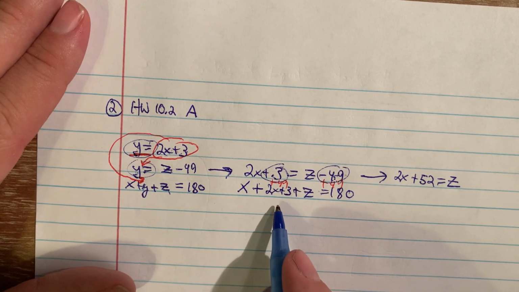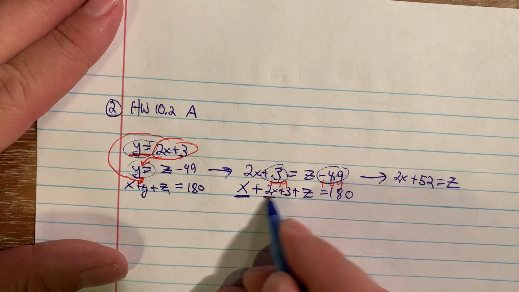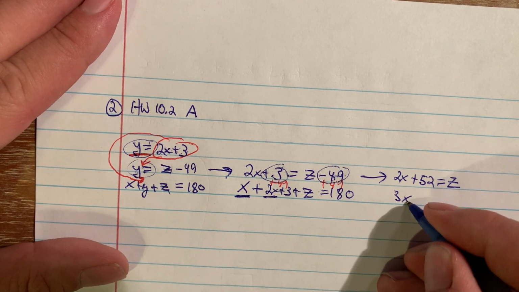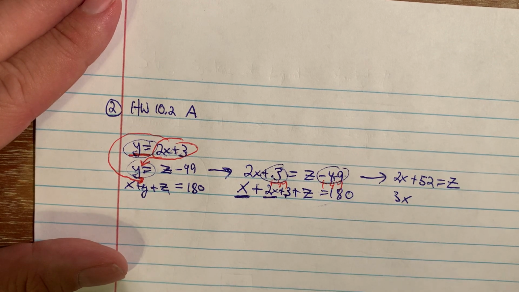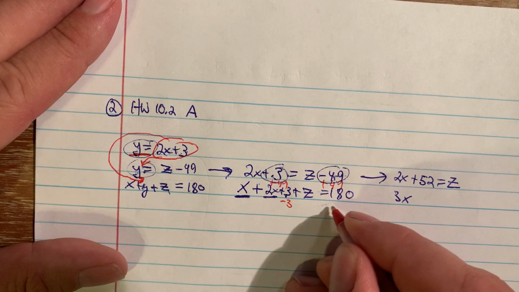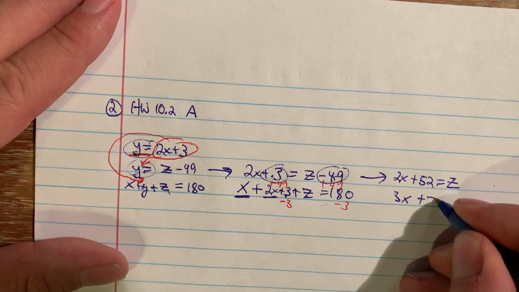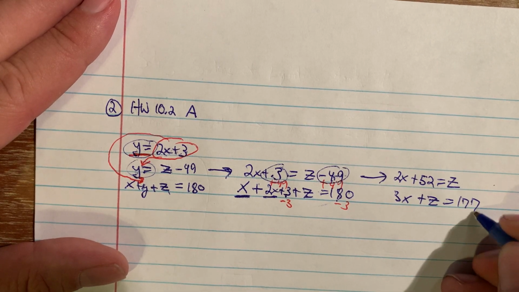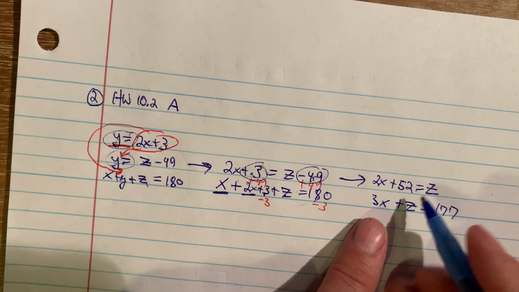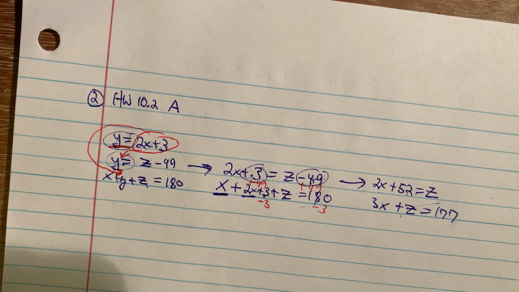In this one, what is this going to simplify to? Well, I have x plus 2 x's, that's 3 x's. This 3 can combine with the 180, and I'm going to move the 3 to the other side because it's looking like this left side's already too crowded. The plus z doesn't combine with anything, so I'm going to leave it. Equals 177. And now I've got 2 simplified equations with just 2 variables, x's and z's. Go ahead and solve it from here.